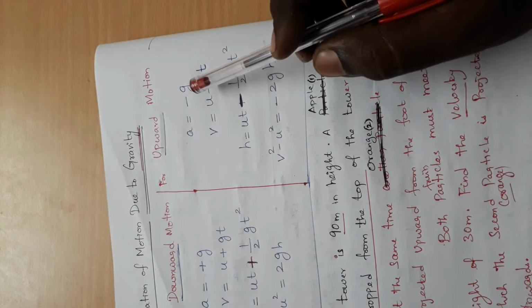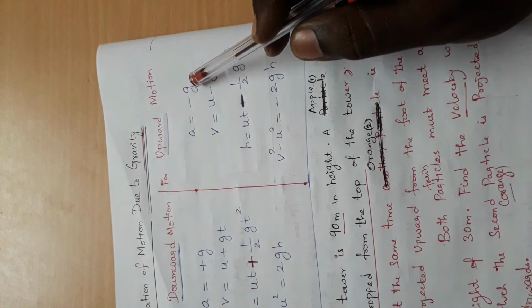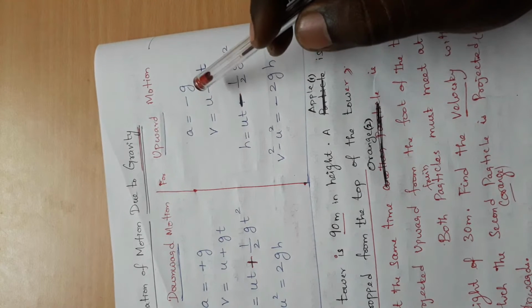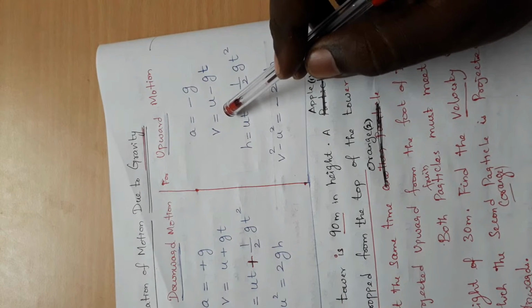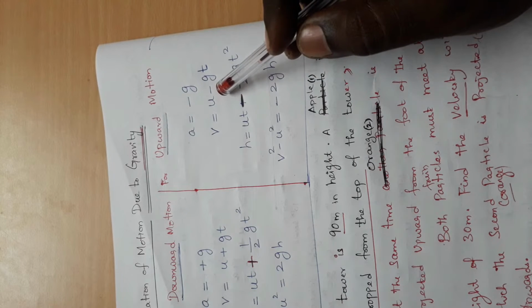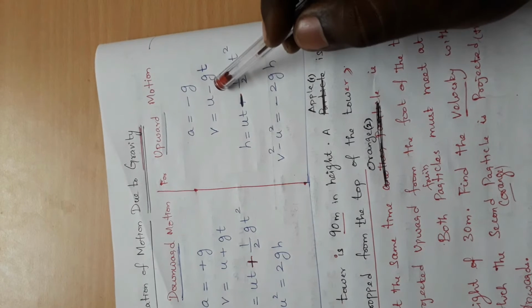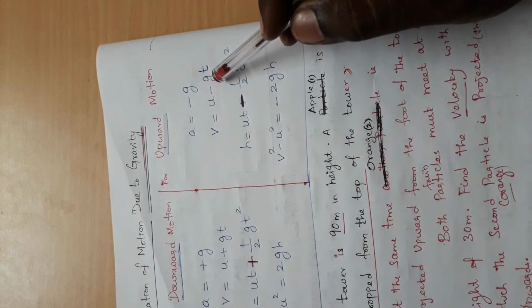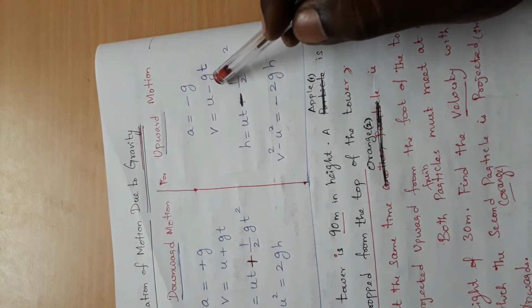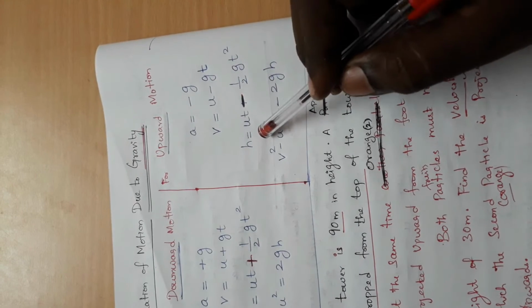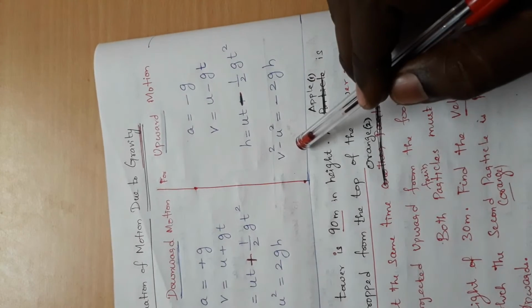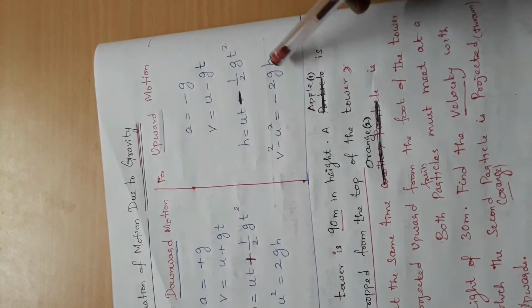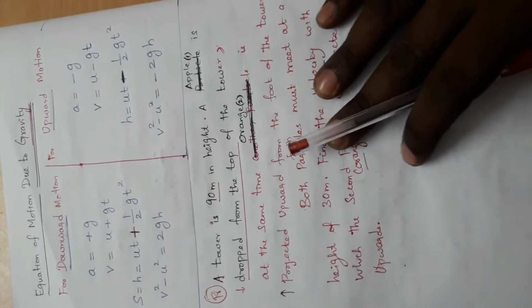Because when the object moves up, the acceleration is negative. We use the formula v is equal to u plus at, and in the place of a, when we replace it by minus g, we get u minus gt. h is equal to ut minus half gt square. v square minus u square is equal to minus 2gh.